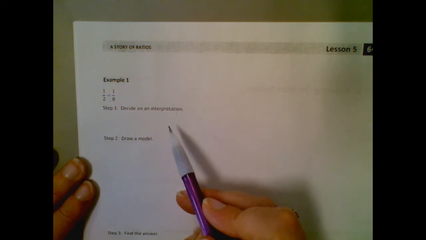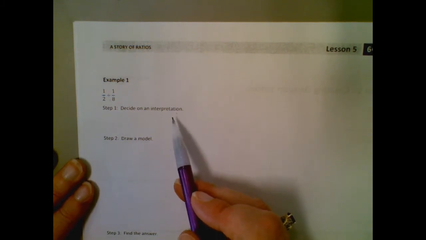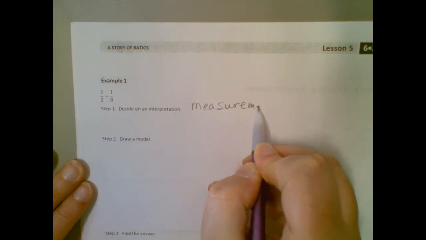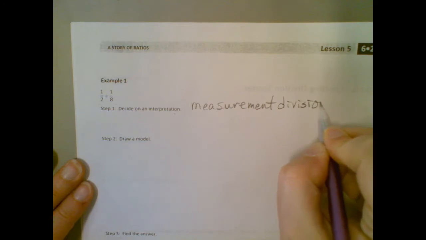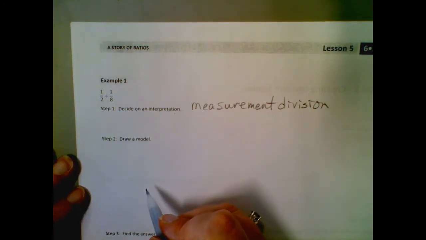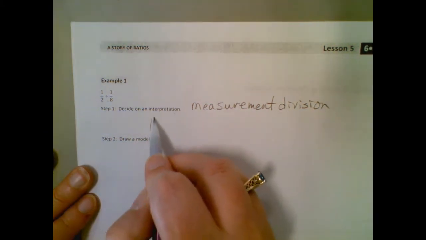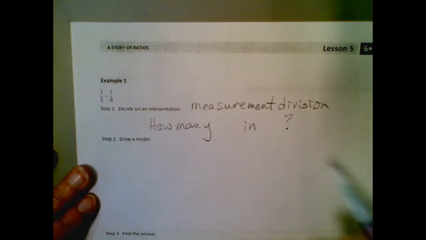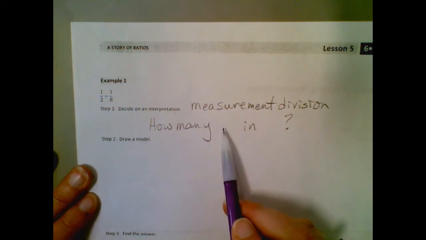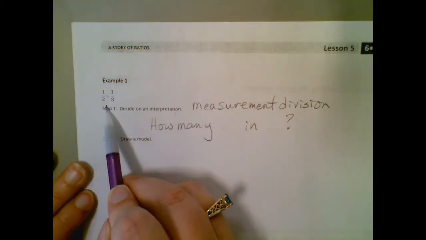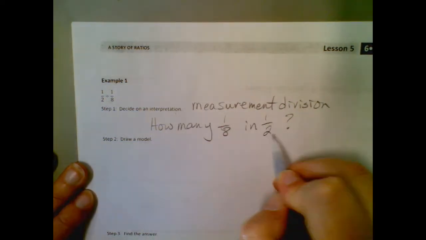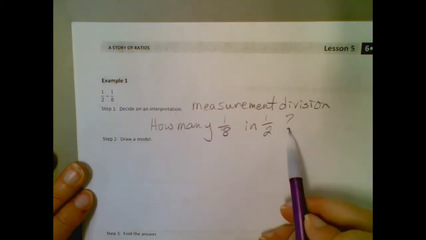Decide on an interpretation. What they mean by that is, is it going to be partitive division or measurement division? They are looking today for us to really focus on measurement division. And if you remember, measurement division asks the question, how many blank in blank? Just as a question starter, we've got how many this fraction in this fraction. So with 1/2 broken into groups of 1/8, I could say how many 1/8 in 1/2. So we're really focusing on measurement division this question today.